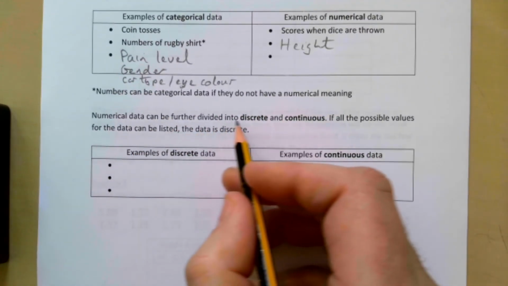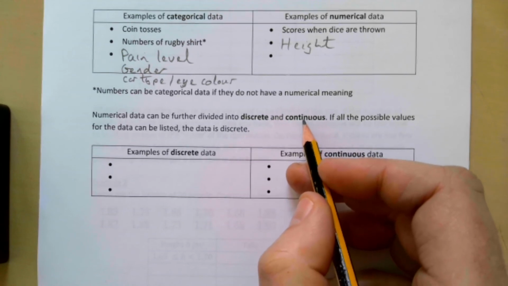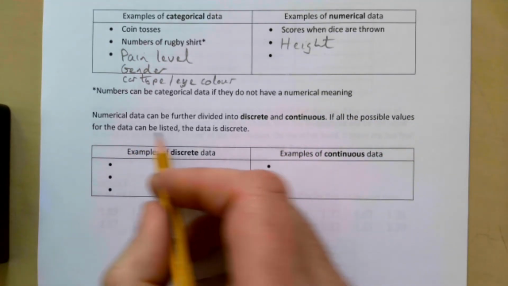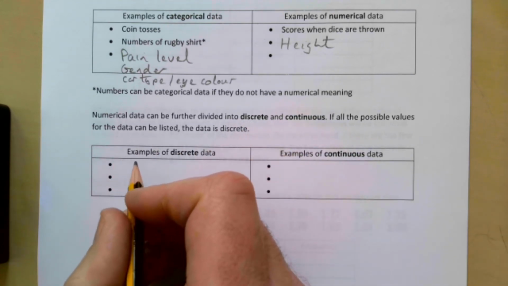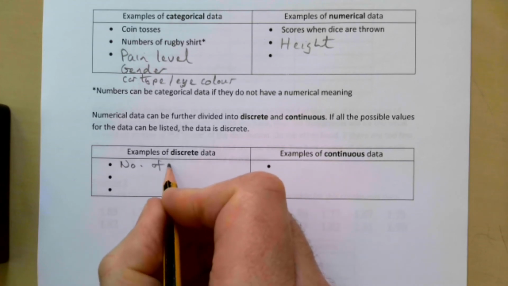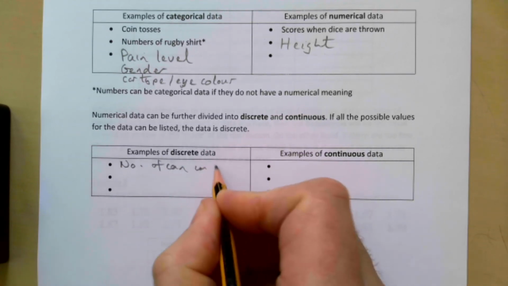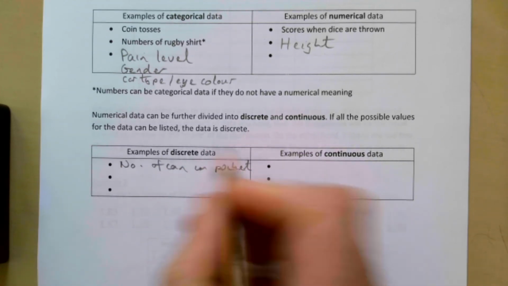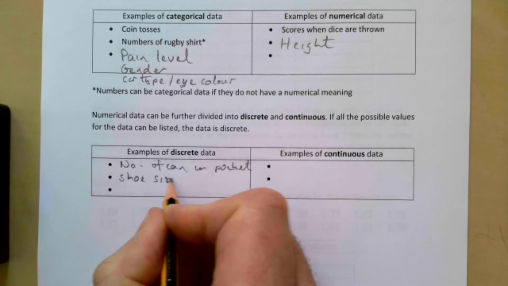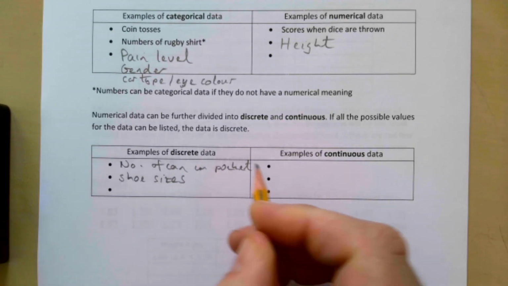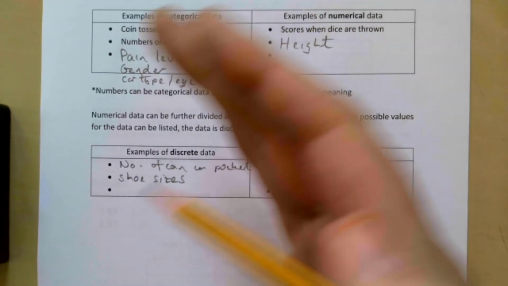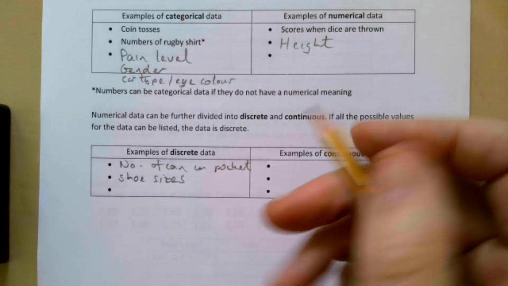Numerical data can be further divided into discrete and continuous. Again, you've done this in year 9, so you should be all over it. If all the possible values for the data can be listed, the data then is discrete. So for example, number of coins in pocket is a good example. Shoe sizes I always think is an excellent example, because people tend to think of discrete as just whole numbers, but shoe sizes you can get half sizes, but it's still discrete because you can only get 8, 8.5, 9. You can't go in and get size 8.23. It doesn't make any sense.